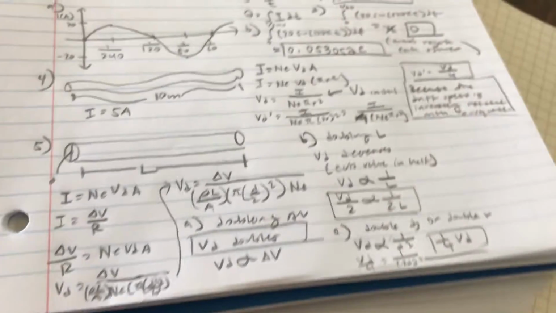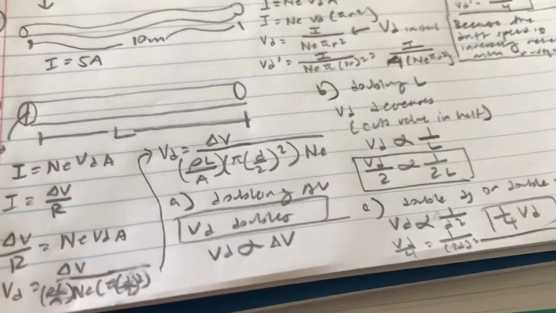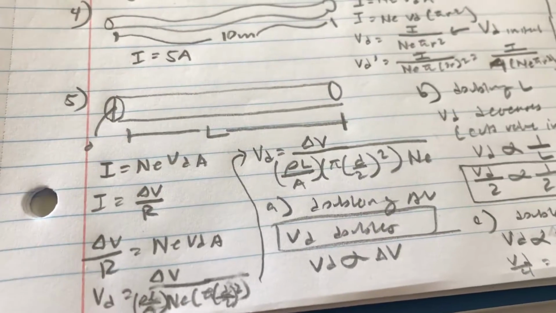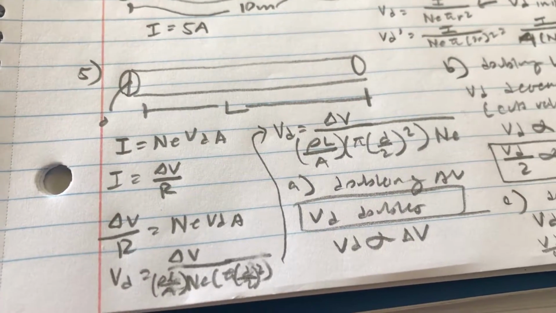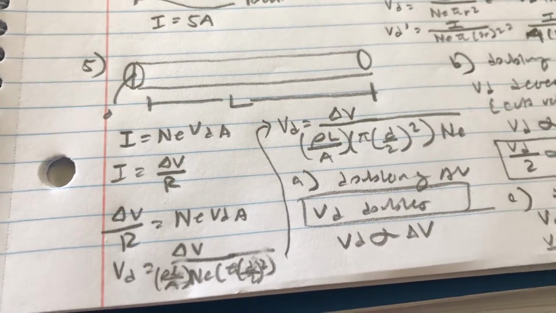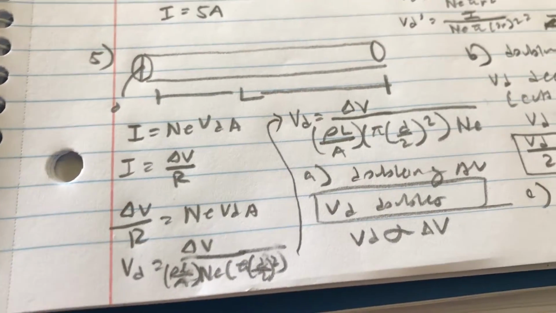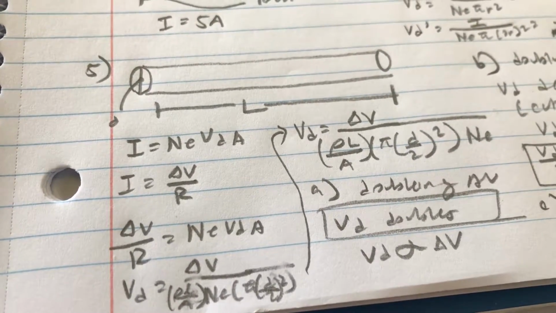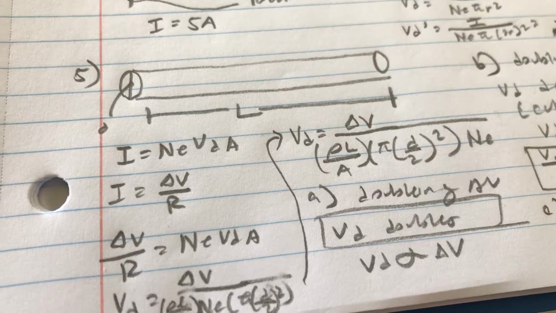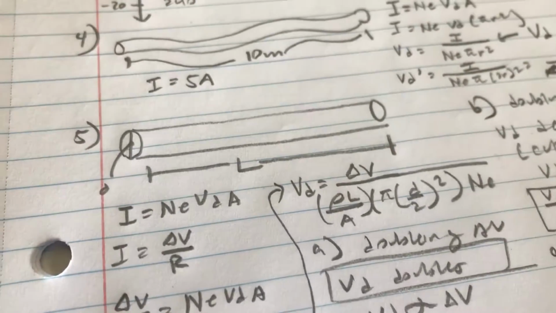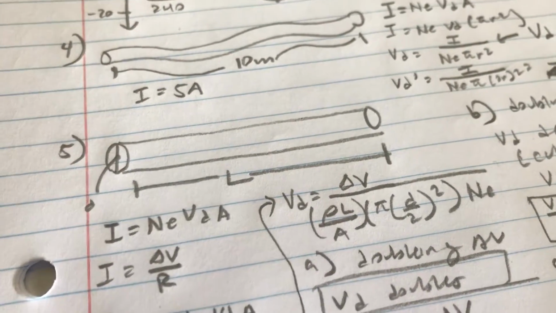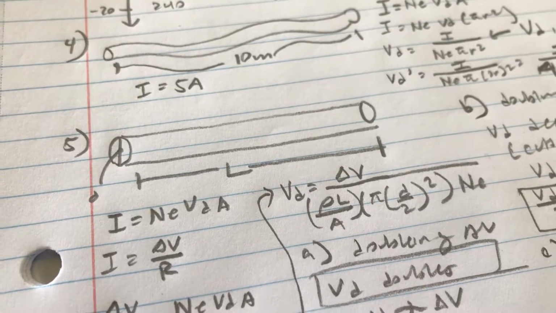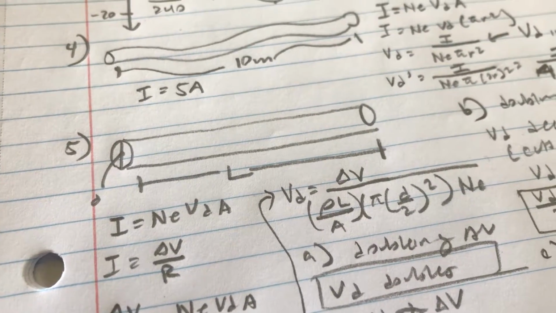Okay, so this is how you do number 5 on the chapter 5 homework set. Number 5 gives us a bunch of variables and a copper wire. It gives us delta V, diameter D of the wire, and length L, and it asks us how changing these three variables affects the drift speed of an electron.